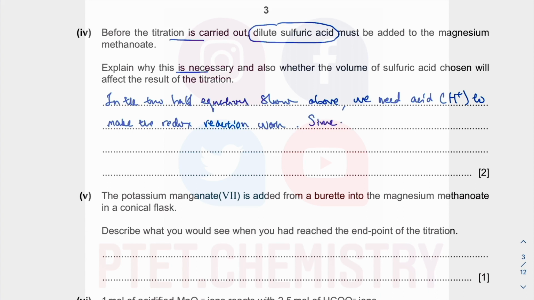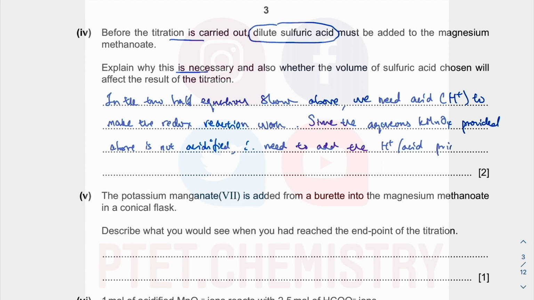Since the aqueous KMnO4 provided above is not acidified, therefore we need to add the H plus, or the acid, prior to titration. Prior means before, okay, or you can use the word before your titration. All right, but that is the first part, whether it will affect the result of titration or not.